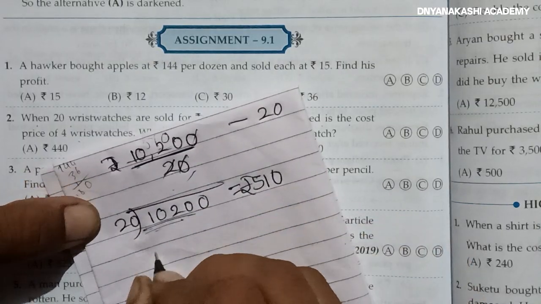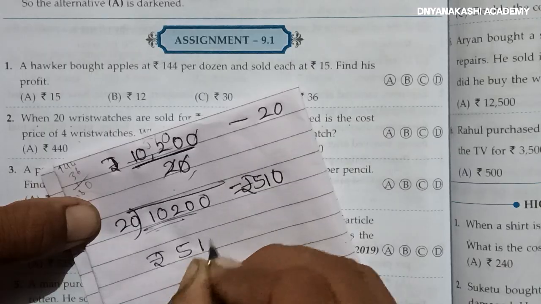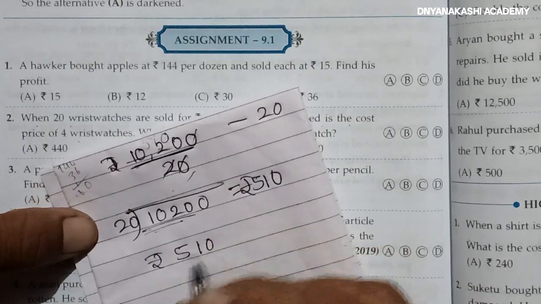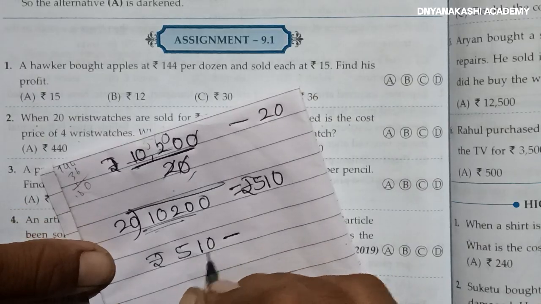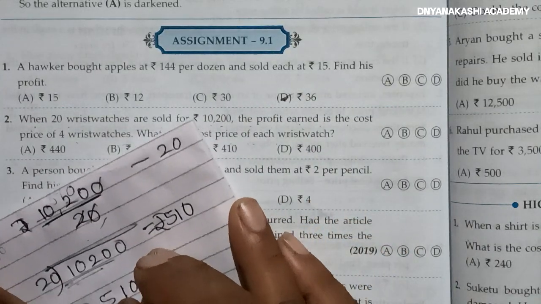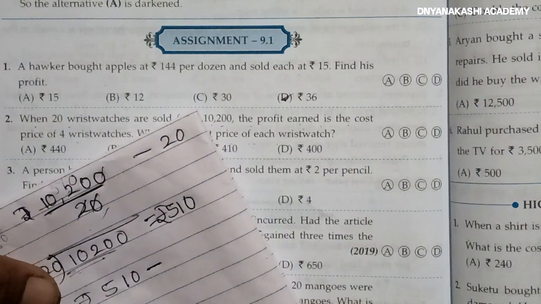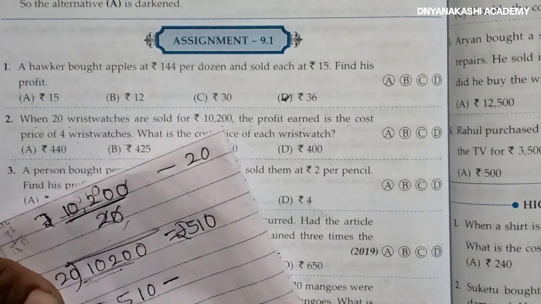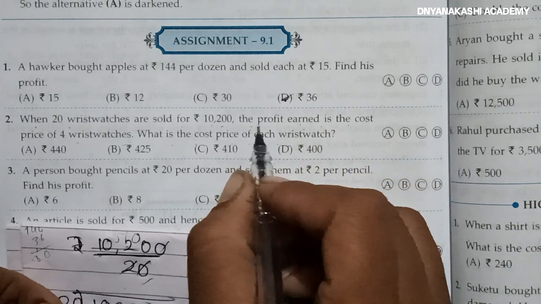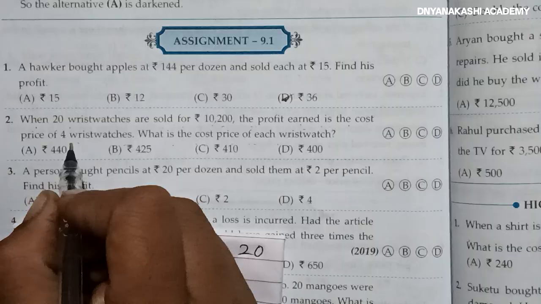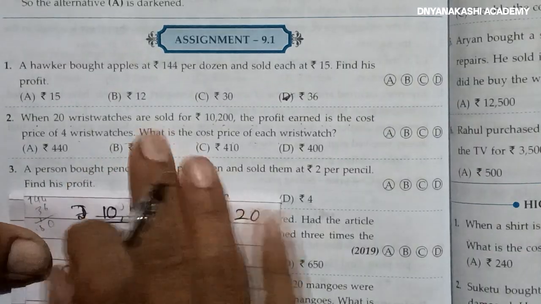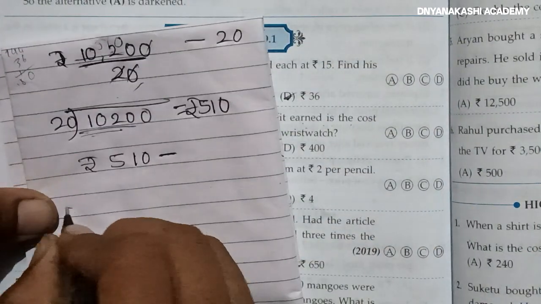So the answer is 510 rupees per watch. What do we have to find now? The total profit. One trick is given here: the profit earned is 4 times the cost price per watch. What is the solution?